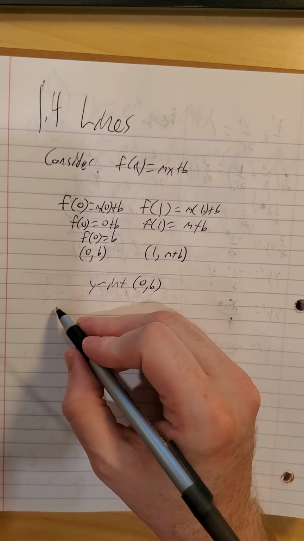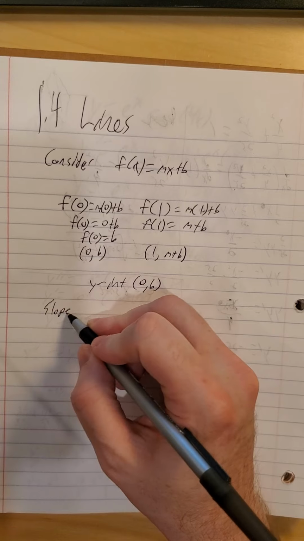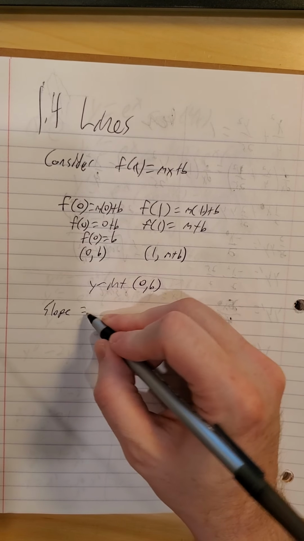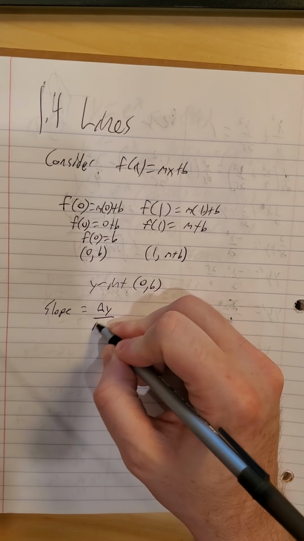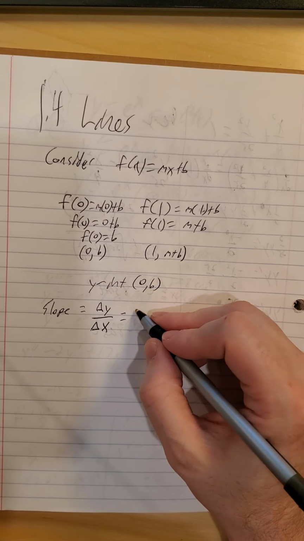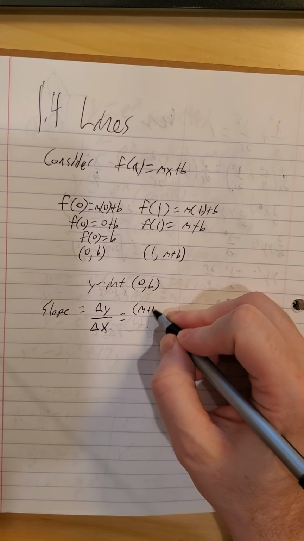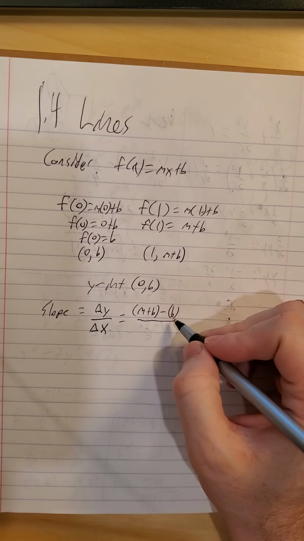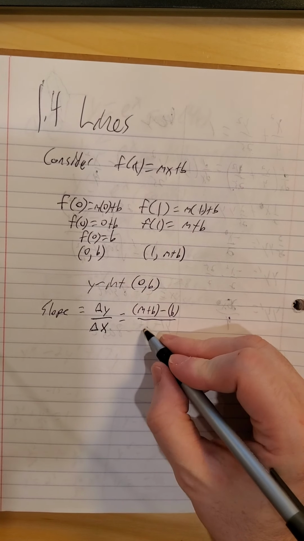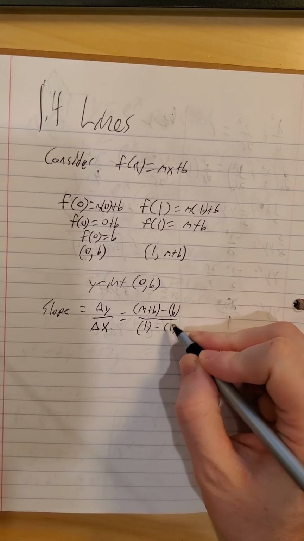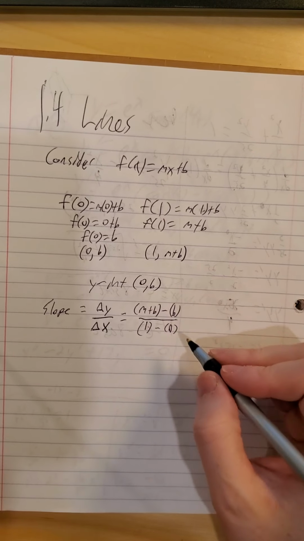We can also use these two to show that the slope is indeed just the m that we're expecting. So slope, remember, is change in y divided by change in x. So our change in y, our y values, we had an m plus b and we had a b. Change in, remember, is subtraction. Change in y divided by change in x. Our x is changed from 1 to 0.